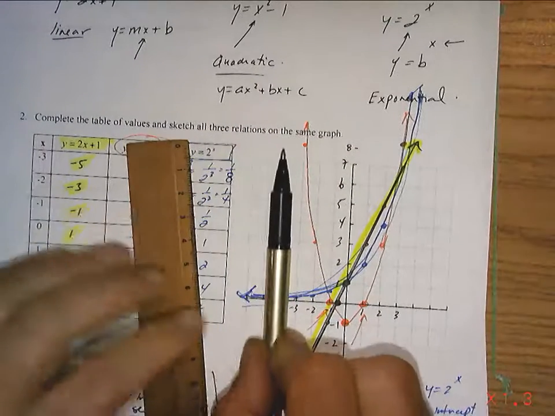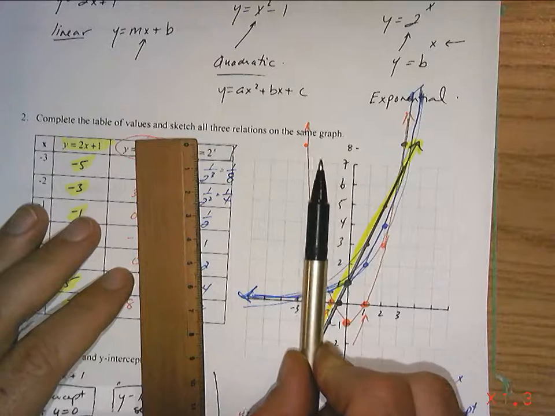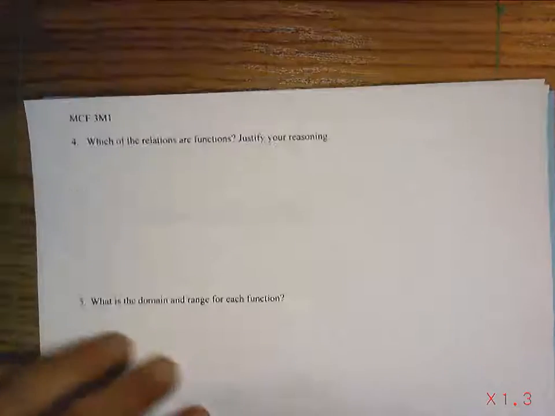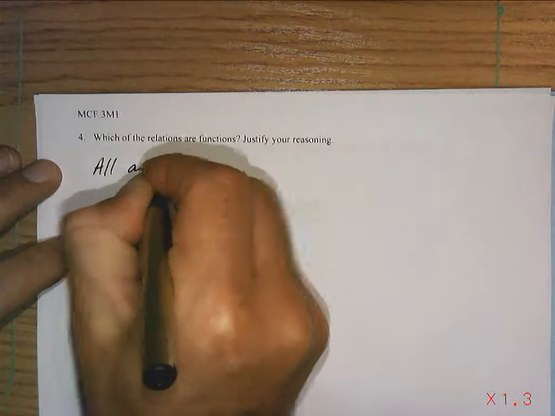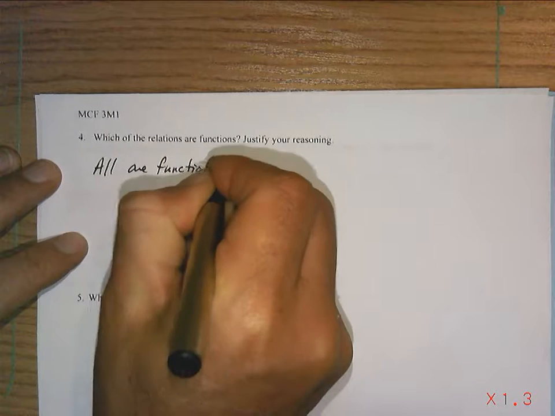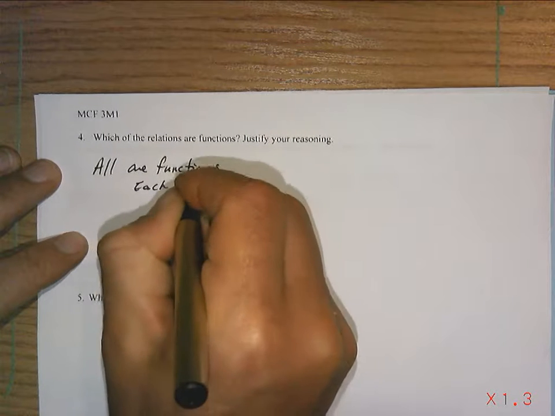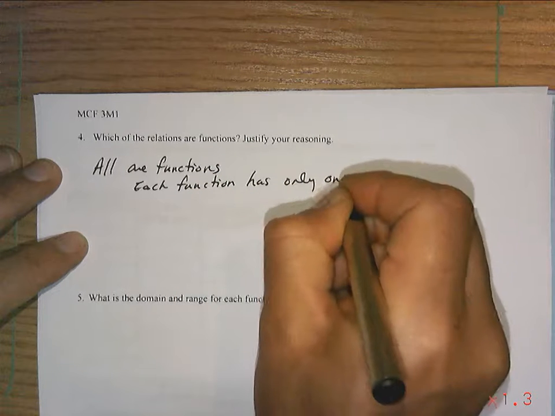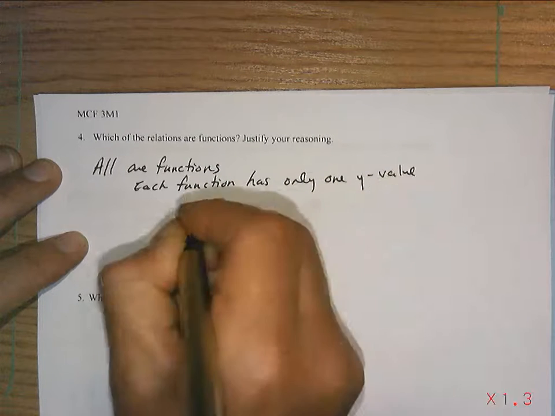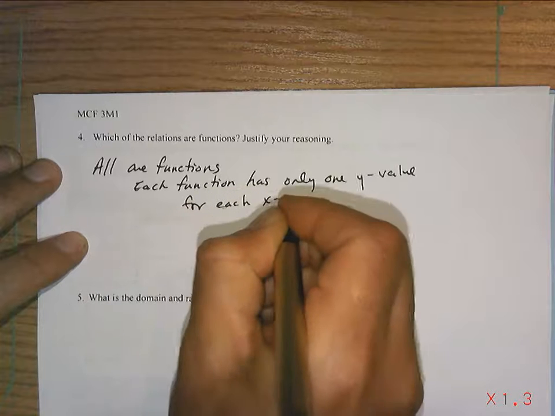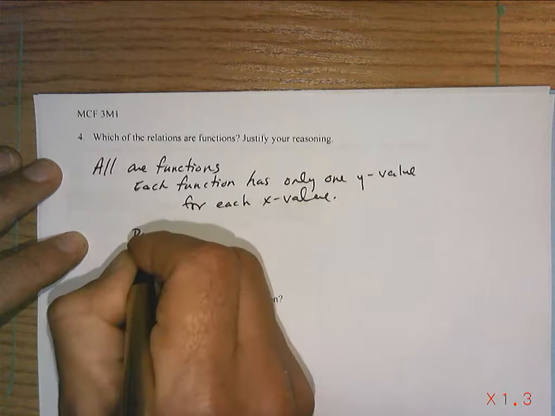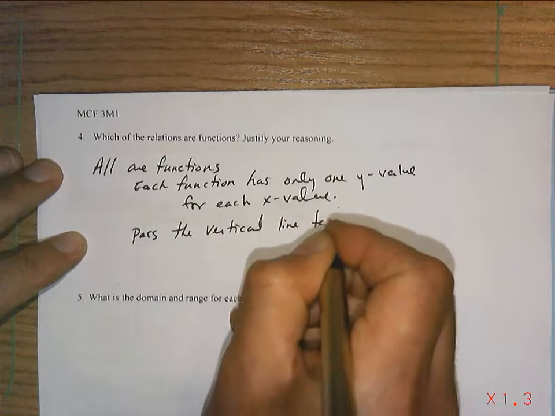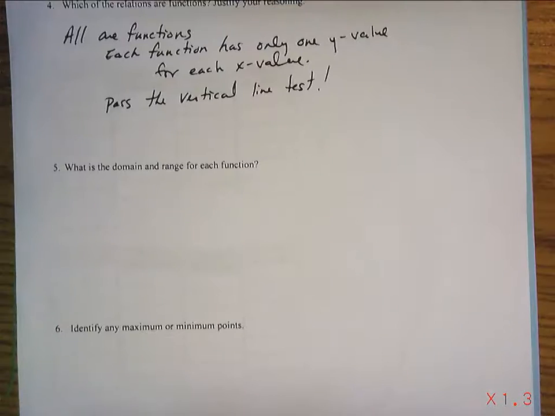So if I come along here, you'll notice that for every single x value on all three functions, there's only one y value. So they are all functions. All are functions. Each function has only one y value for each x value. They pass the vertical line test. What's the domain and range of each function?